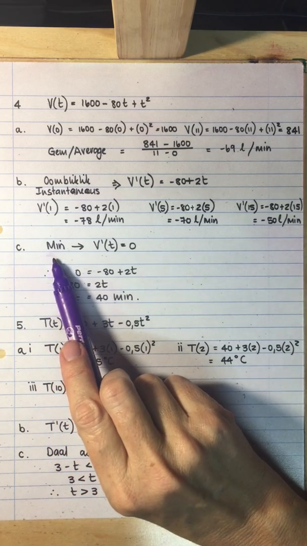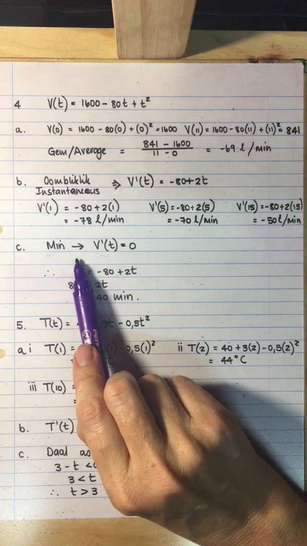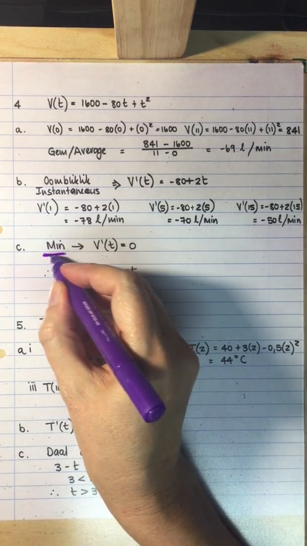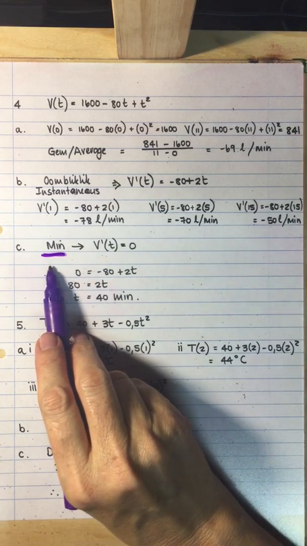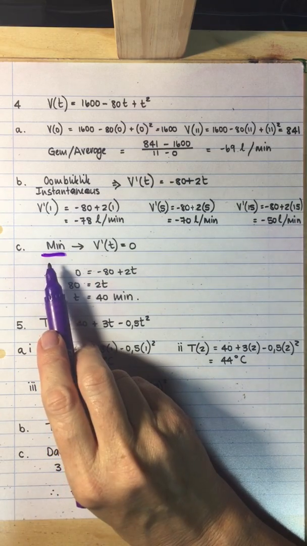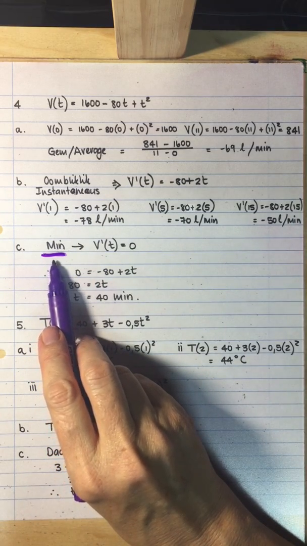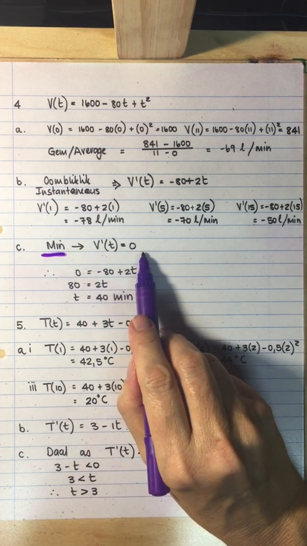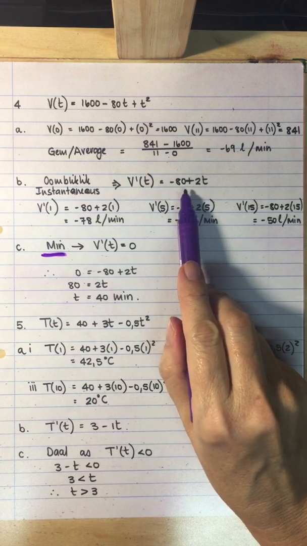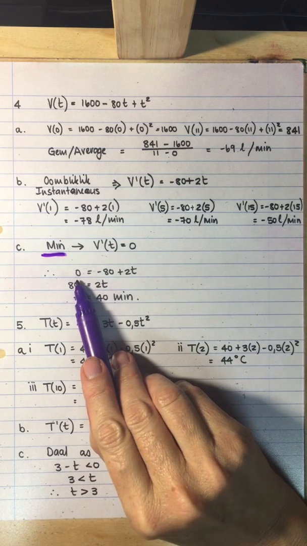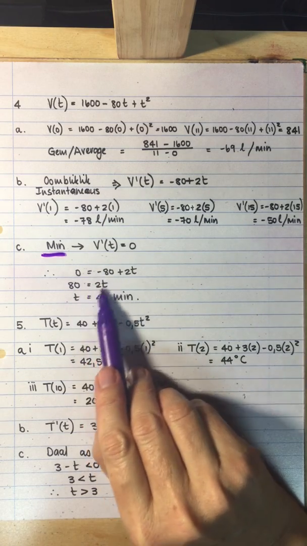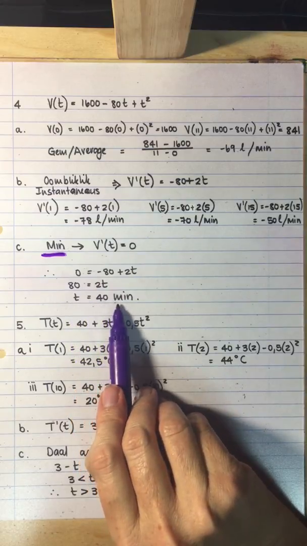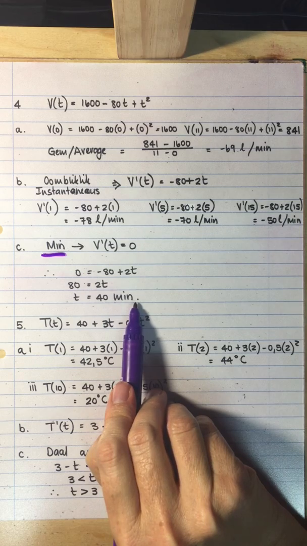How long will it be before the tank is completely empty? Completely empty means that it is the minimum volume of water that there can be in the tank. Whenever we read about the minimum or the maximum, we will always make the derivative equal to 0. We already found the derivative and we will make it equal to 0 and solve for the value of t, and we will see that after 40 minutes the tank will be completely empty.